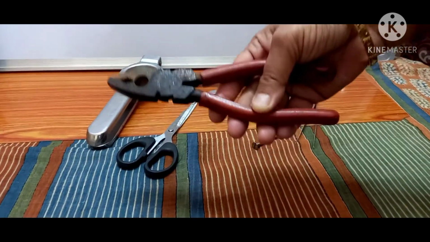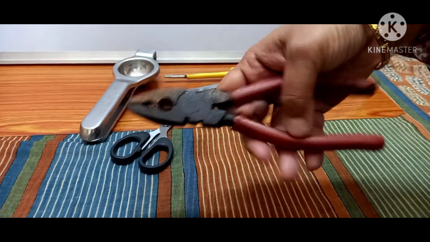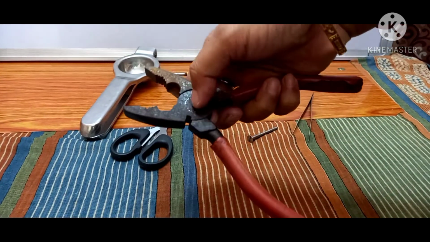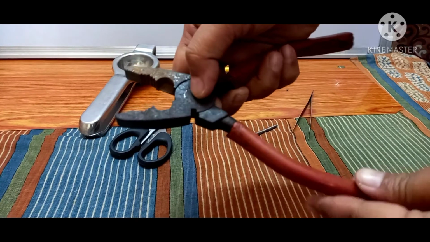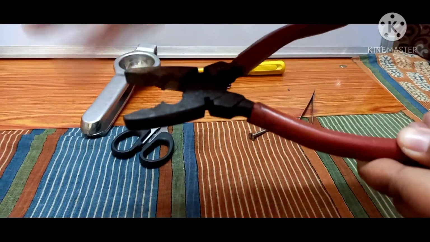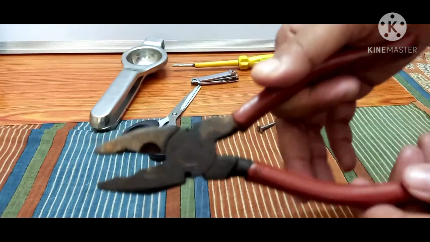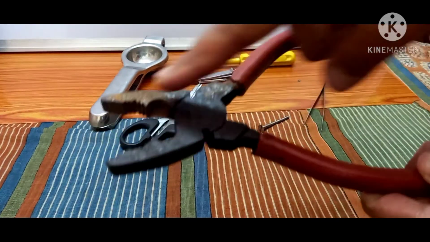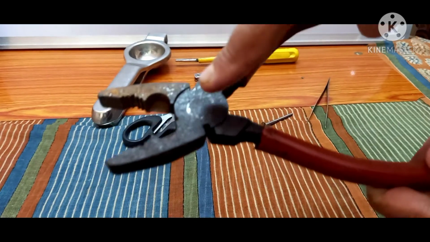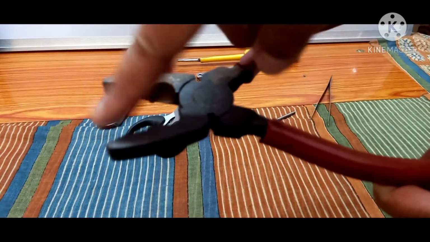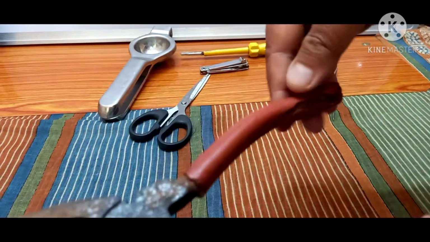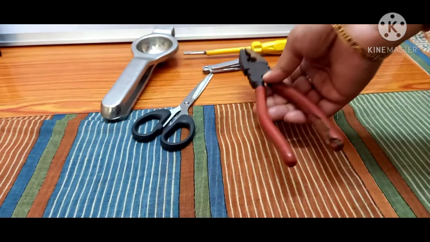This plier is an example of a first class lever, because see, this is the fulcrum or the fixed point, and here we will put the load, and this is the effort where I am holding this plier like this. So this is the effort part. So this is an example of a first class lever, because this is the fulcrum which lies in between the load and the effort.